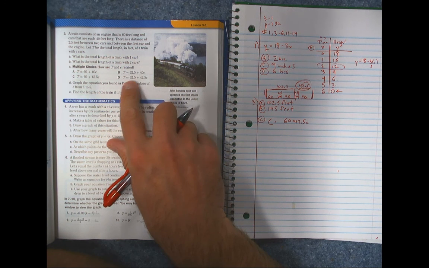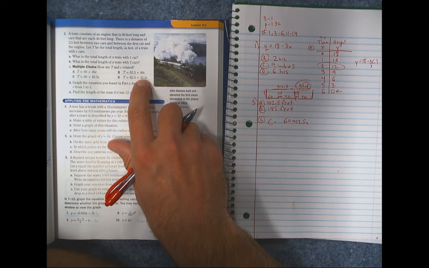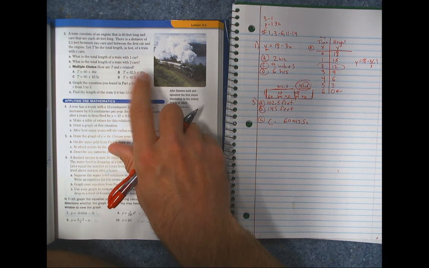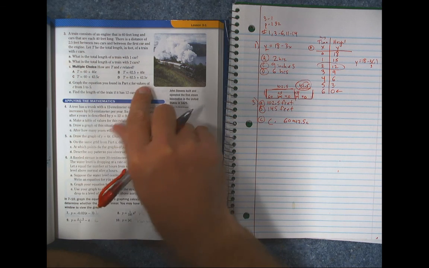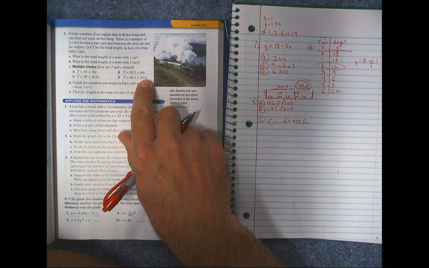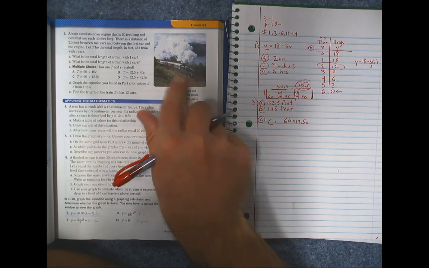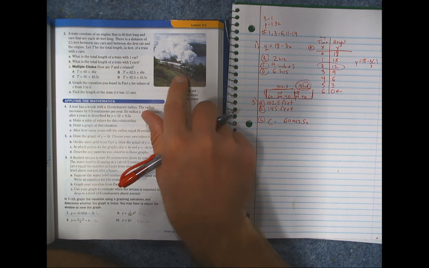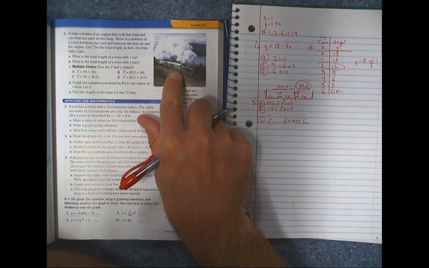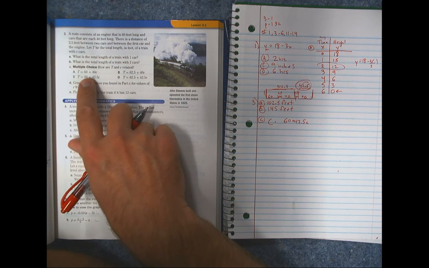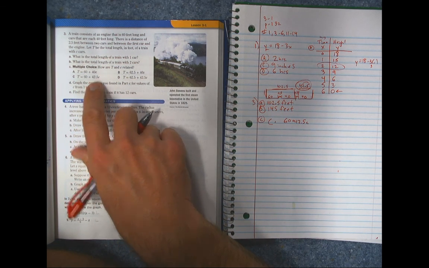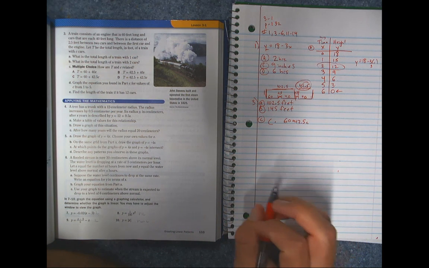But if we look at letter D, okay, so we started with 62.5, and then every car we're adding another 42.5. That almost sounds correct. The problem is we're not starting with 62.5, we're just starting with 60, because if you plugged in 0 for 0 cars, so you take all these cars off, how long is the train? It's not 62.5. There's not that extra 2.5 space when you're measuring how long just the engine is. Just the engine is 60, and then every time we add a car, it's 42.5.